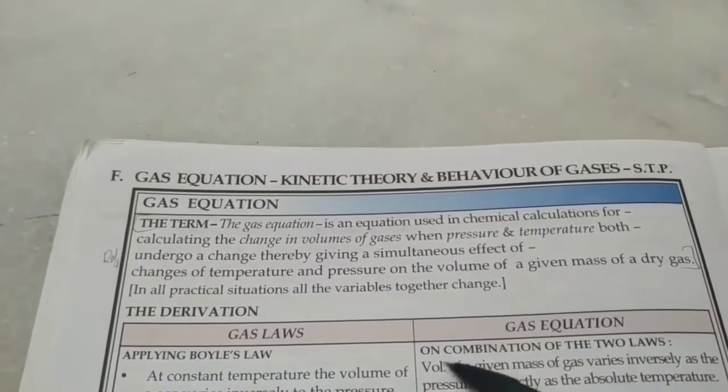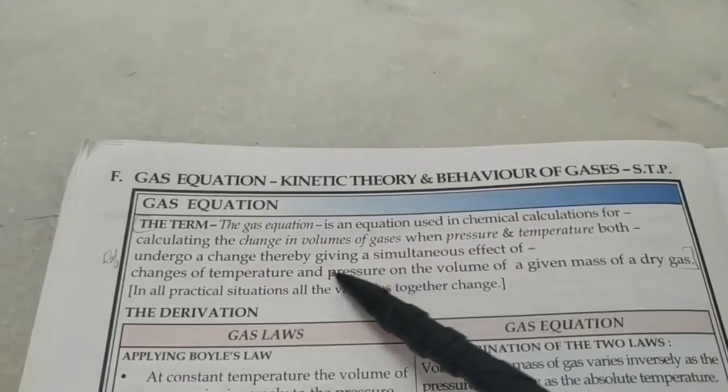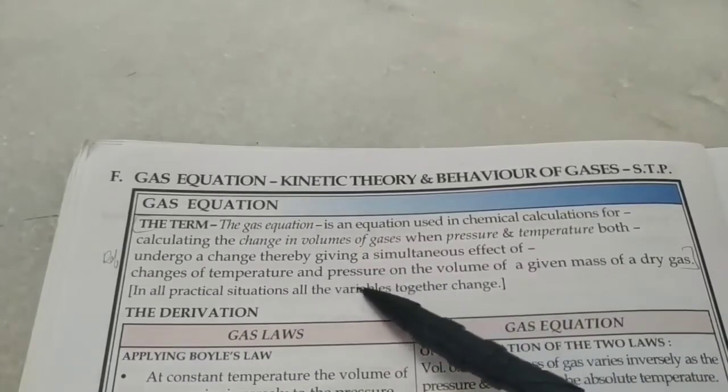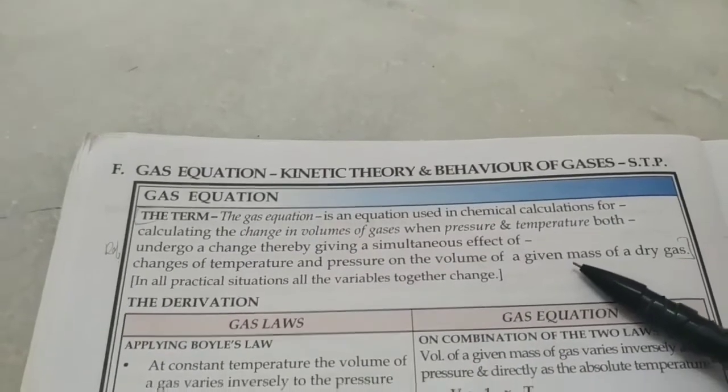So the gas equation is an equation used in chemical calculations for calculating the change in volumes of gases when pressure and temperature both undergo a change, thereby giving a simultaneous effect of changes in temperature and pressure on the volume of a given mass of a dry gas. That's a definition you can learn for 1 mark.